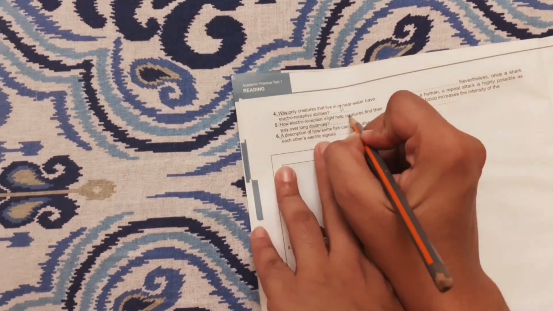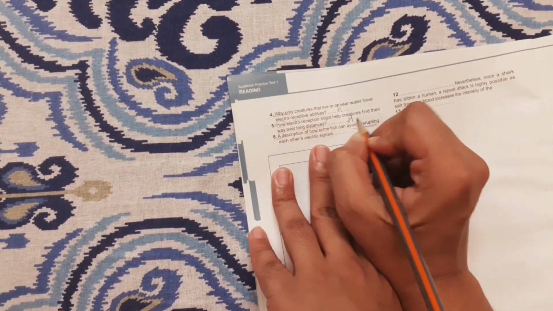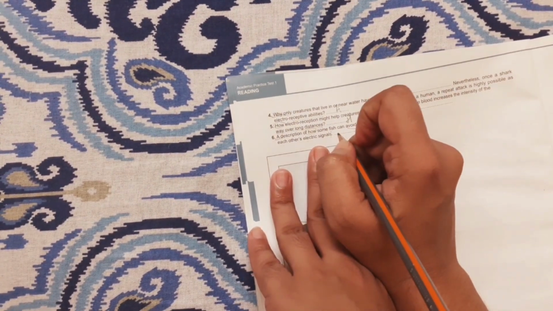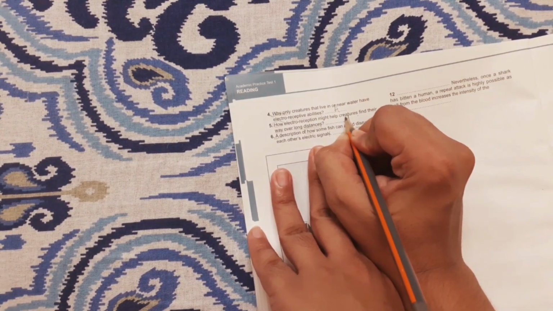So the main thing is you want to find the keywords. You should understand the question, then take one keyword and search out for the keyword, or you will get some synonyms in the passage.